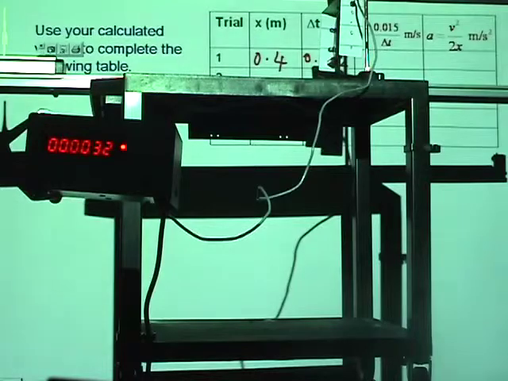Therefore, velocity v is 0.015 divided by 0.0032. So look at that again, 0.015 divided by 0.0032. And you've got to use a calculator to do that. You get that as 4.7 meter per second. Meter per second is the velocity.